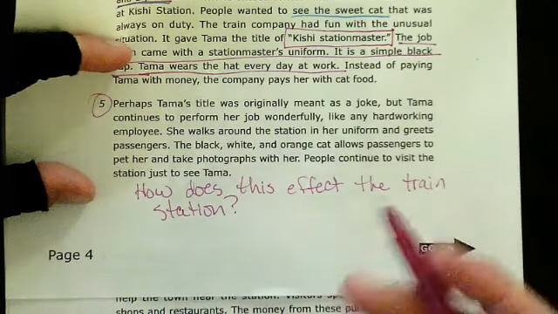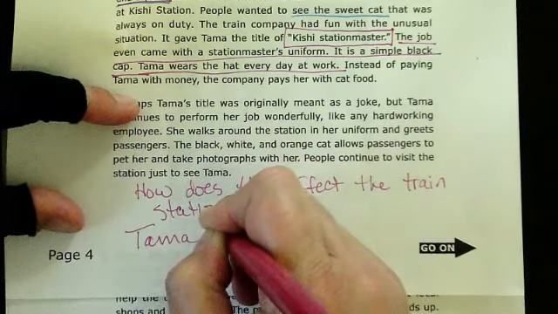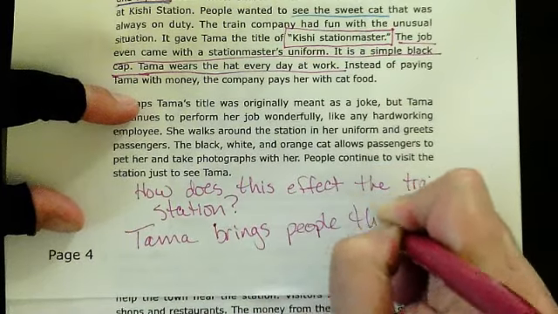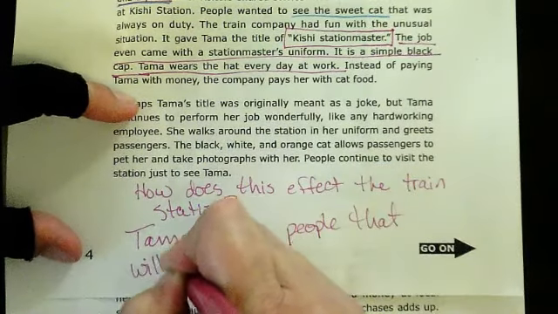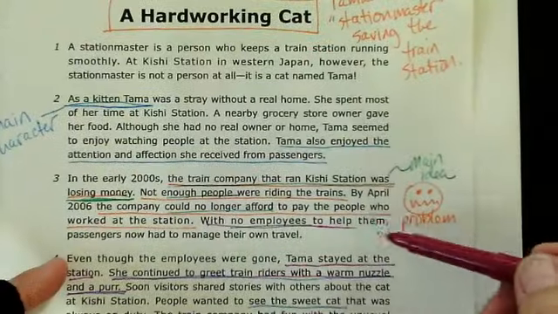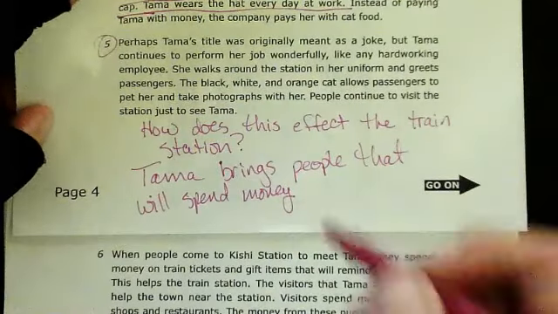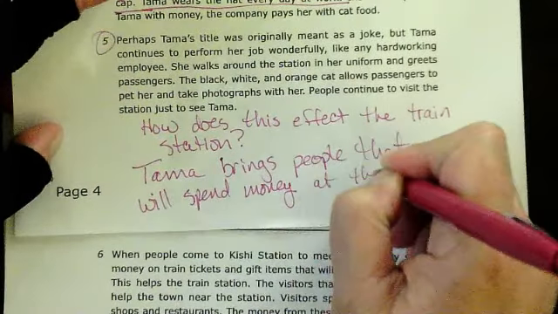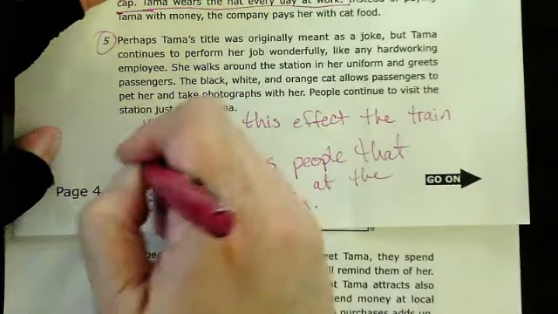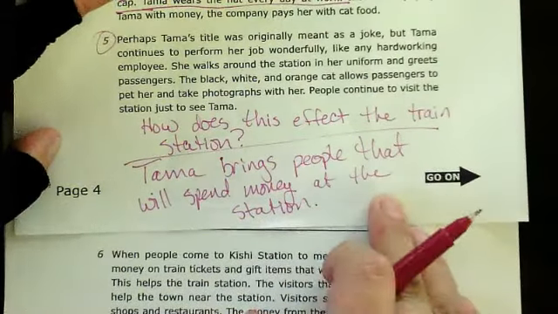So how does this affect the train station? Well, Tama brings people that will spend money, which goes back to our problem. They were losing money, so now they're making money. So Tama brings people that will spend money at the station. So Tama is helping to make money. That's what this cat is doing. So we have drawn a conclusion.